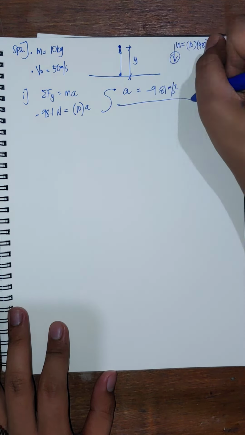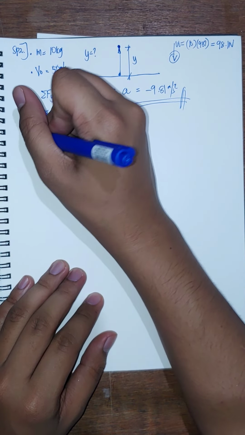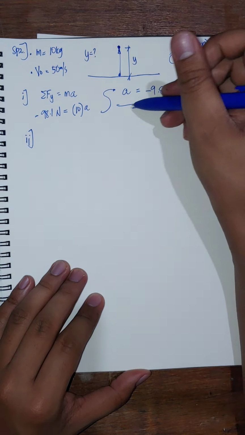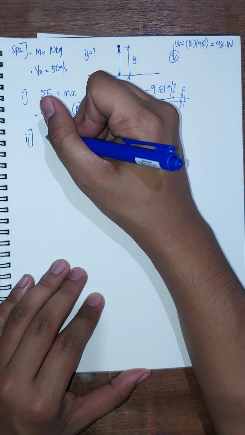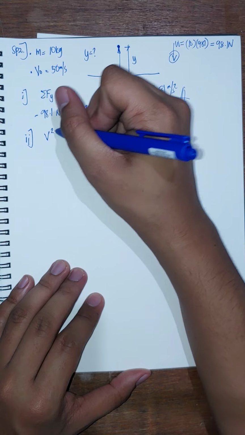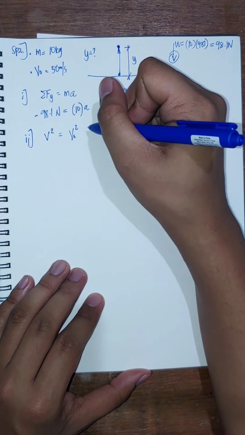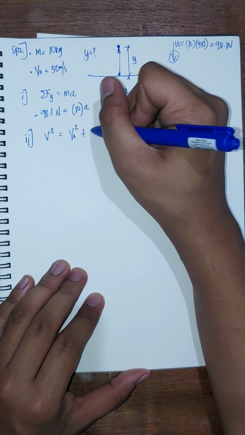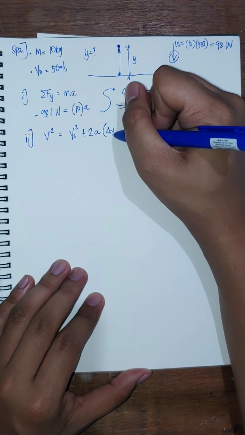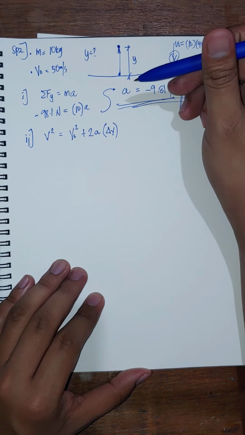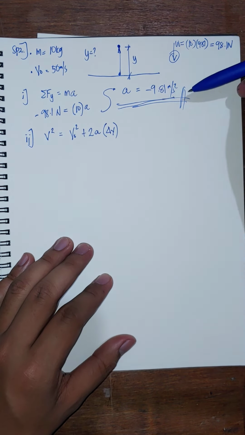Now we were asked for y, the maximum height. By the projectile equation, this is a constant acceleration. If you notice, there is no function of time here. We can use the formula v squared is equal to the square of the initial velocity plus 2 times the acceleration times delta y, the displacement along y.